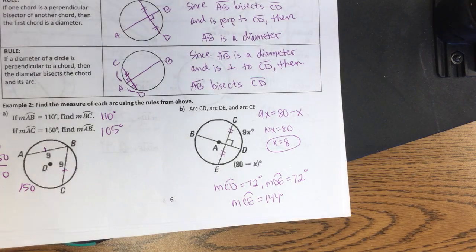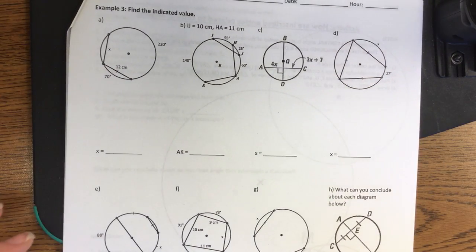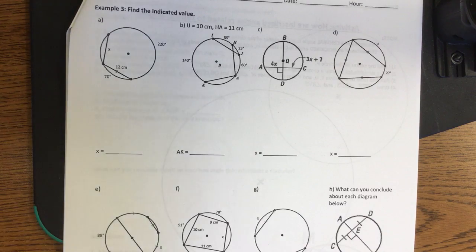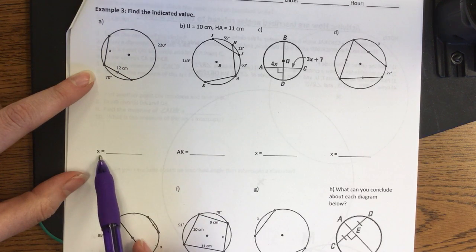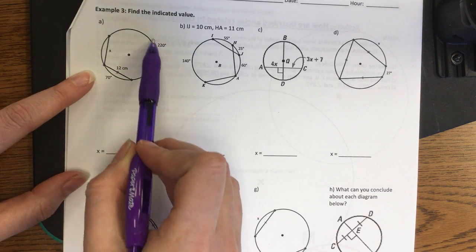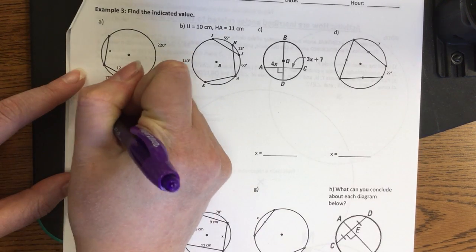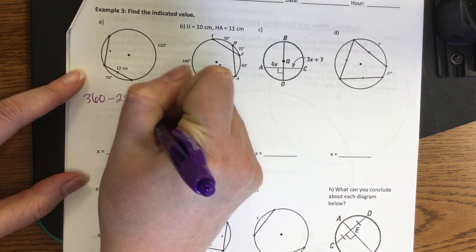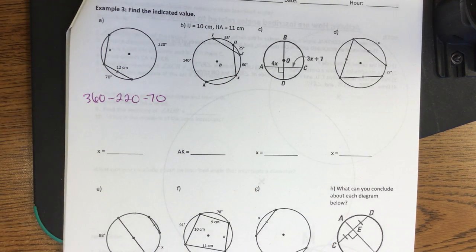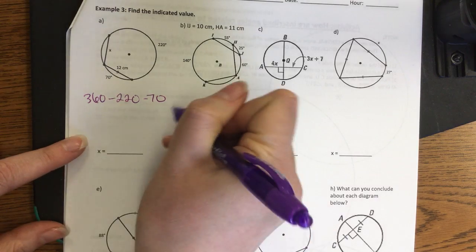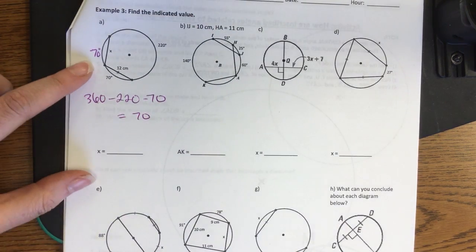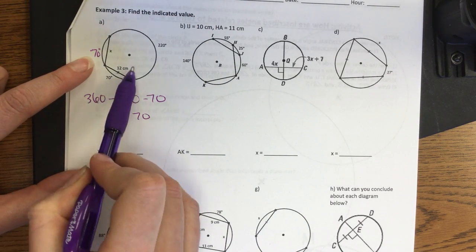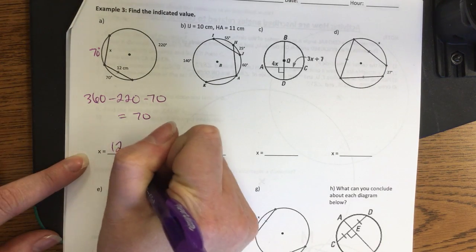All right, so we got one page left, and I'll walk through these with you. I just had those written down ahead of time. Okay, let's look and see what we got here. We are looking for x. Well, if I know the entire circle has to add up to 360, I can take 360 minus the 220 minus the 70, and the only thing that should be left is 70. So if these arcs are the same, then my chords must be the same, which means this has to be 12 centimeters.